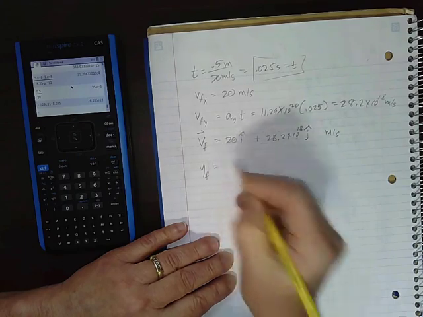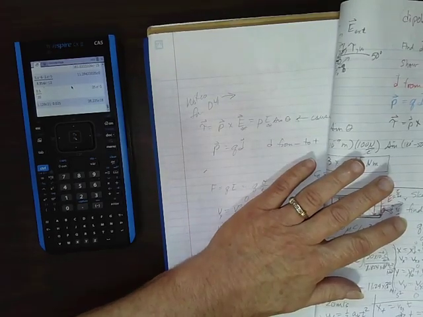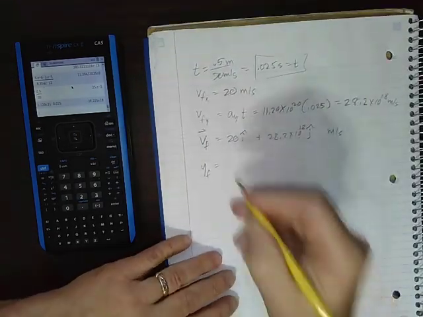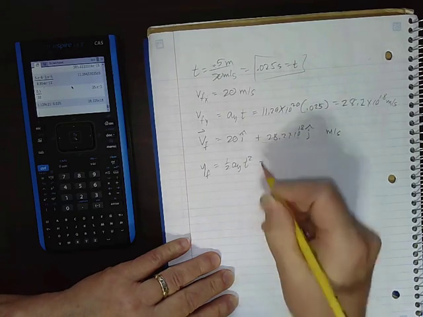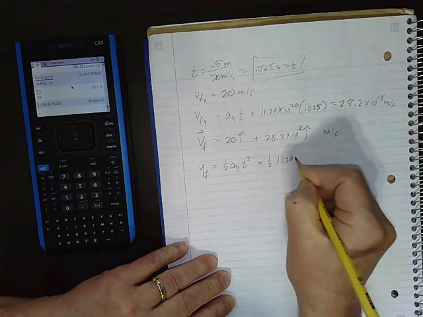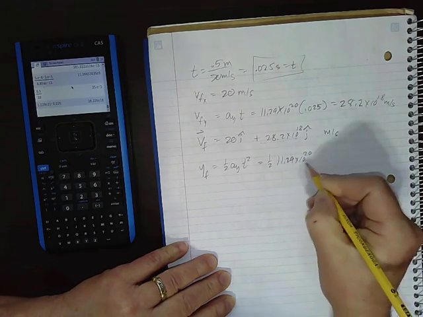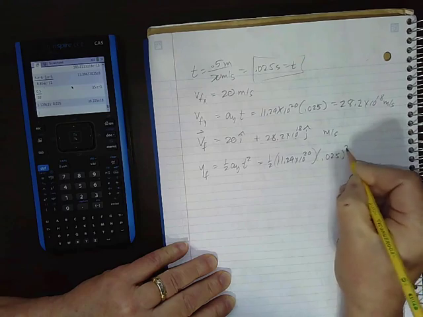Y sub f, this is probably going to be crazy also. So looking at our notes, y sub f is 1/2 ay t squared. And our ay was crazy, so 1/2 times 11.29 times 10 to the 20th times t, which is 0.025 squared.